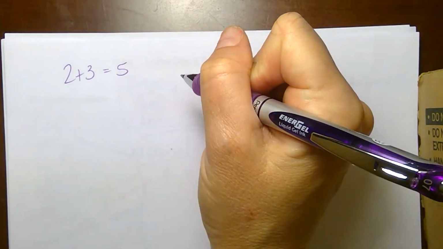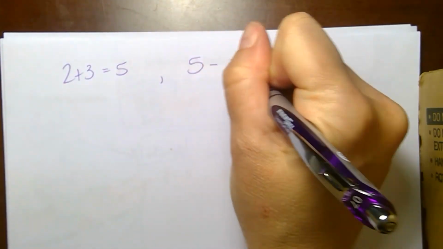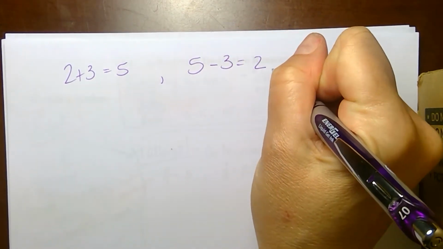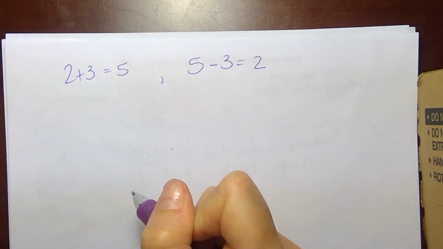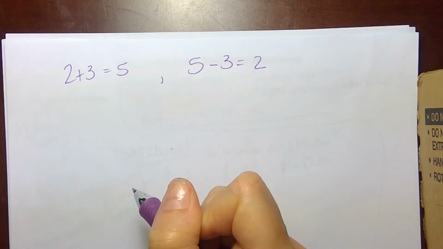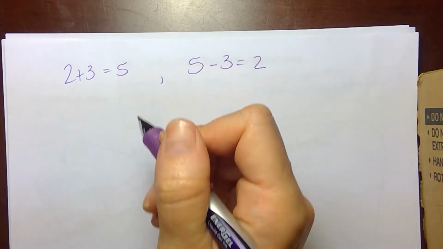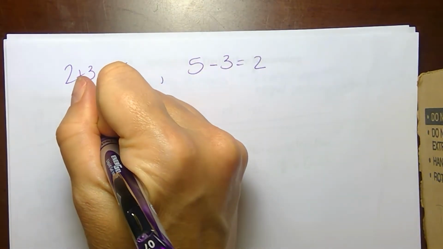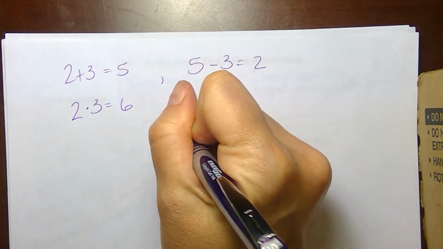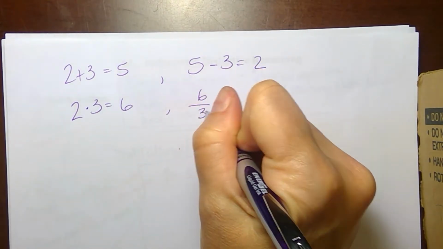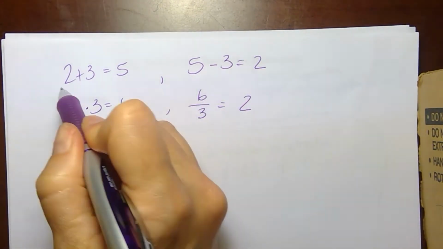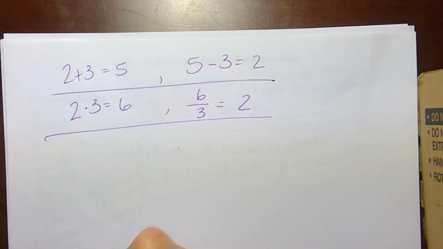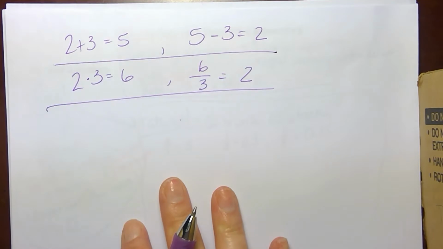If I do 2 plus 3, I get 5. If I go backwards, I could say 5 minus 3 is 2. Addition and subtraction are inverse operations. Multiplication and division are also inverse operations. 2 times 3 is 6, and 6 divided by 3 is 2. They undo each other. The inverse operation of the square root is to square something.